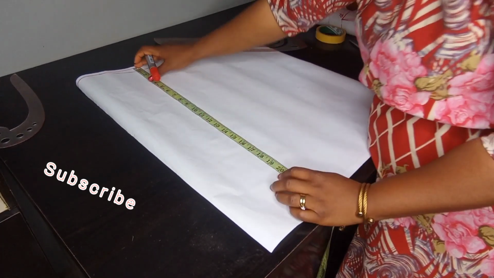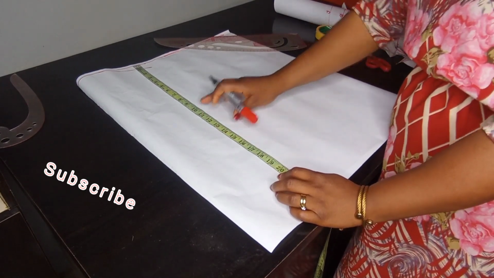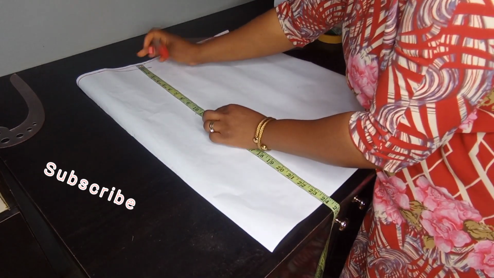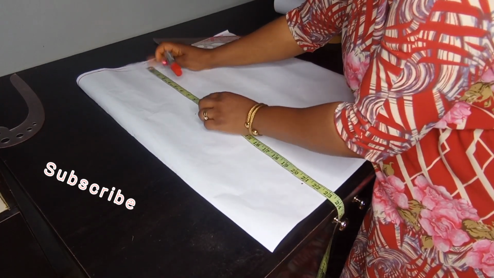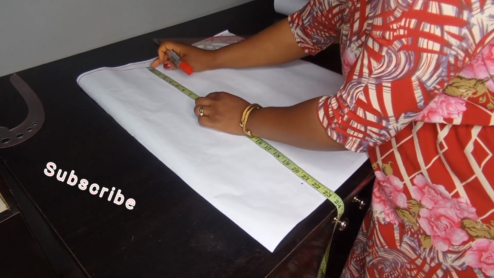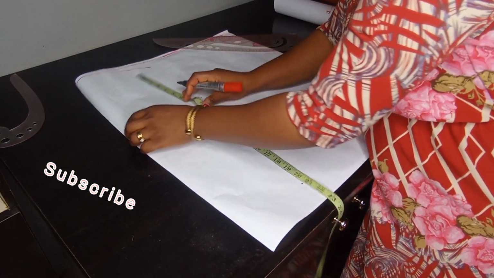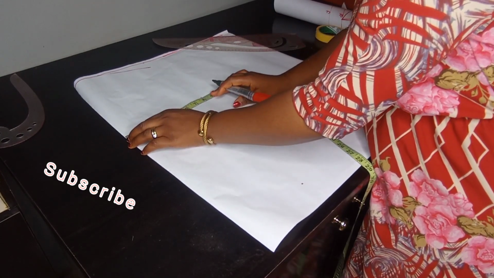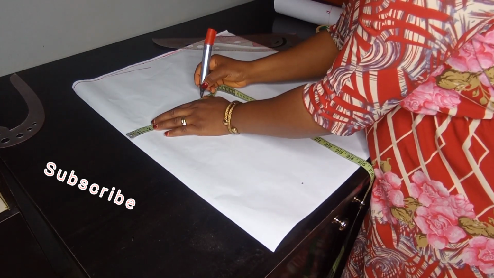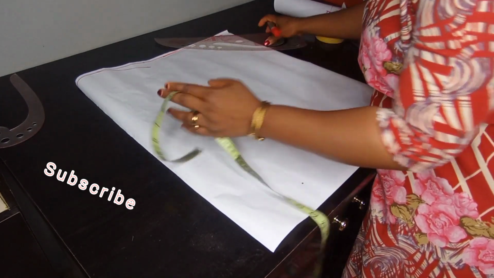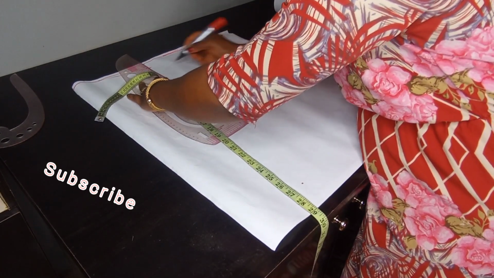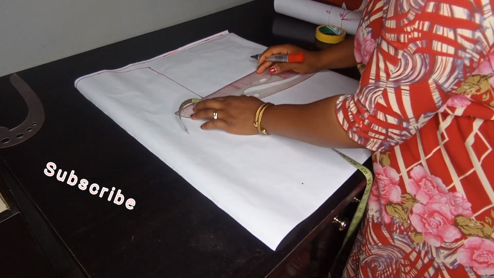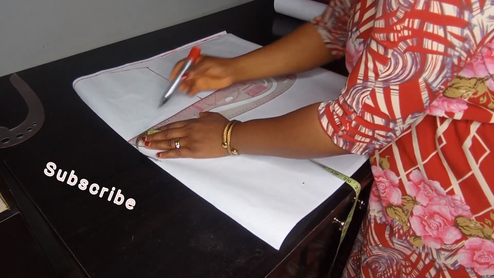Now for the back, we don't need the bust point because we do not have a bust in the back. So I'm going to be coming down to mark my armhole line, which is the chest line. The chest line I worked with in front was 7.8. So I'll bring down my shoulder measurement here. Here's my shoulder measurement, and then connect this line. So here is my chest line.